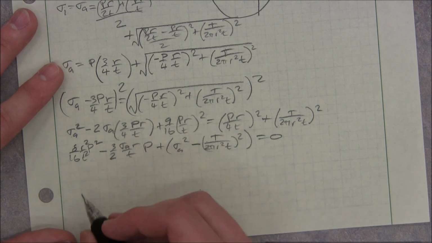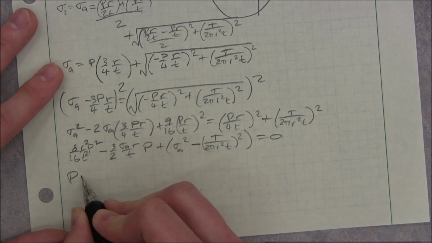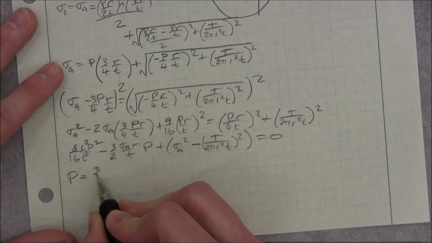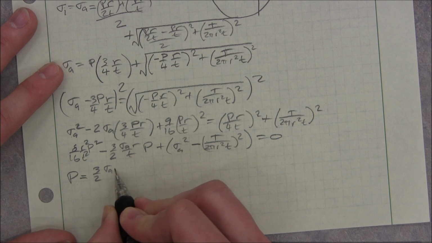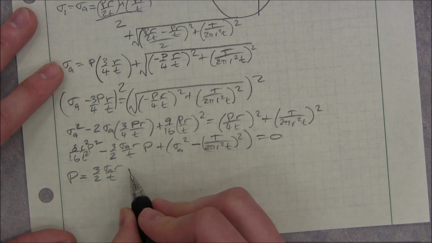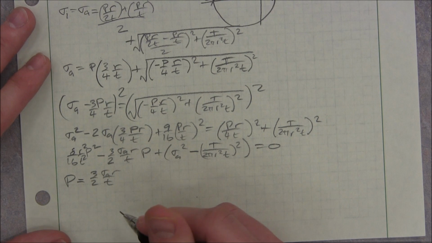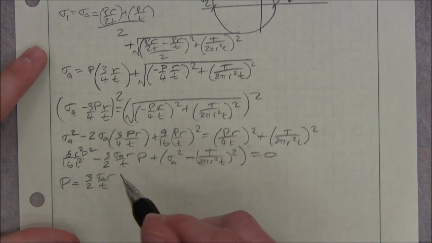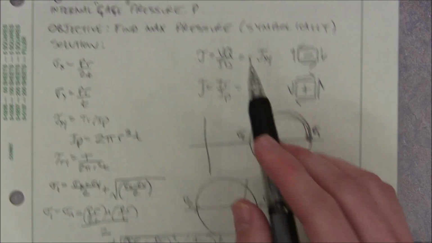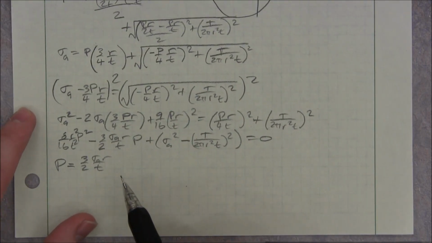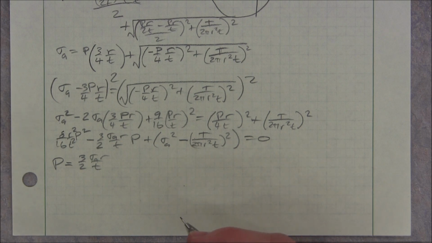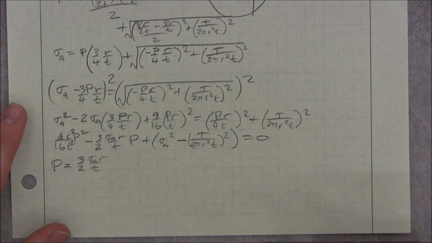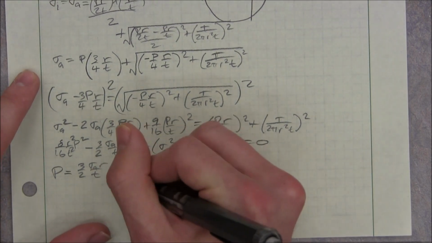Okay, now quadratic formula. P equals negative B plus or minus. Now, plus or minus, I can actually decide which one right now, since I'm looking for the maximum pressure. The plus and the minus are both going to give me a pressure that would solve this formula, but I'm looking for the max pressure. So let's just say plus.